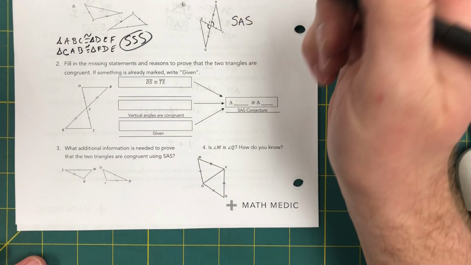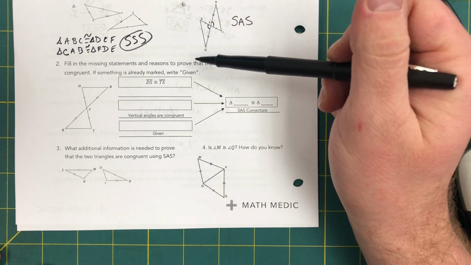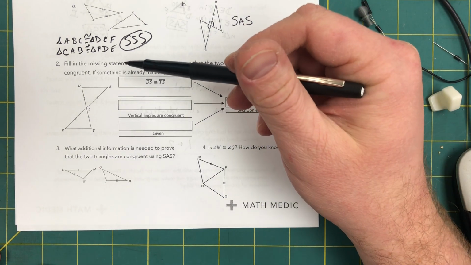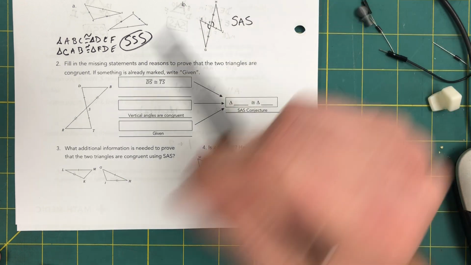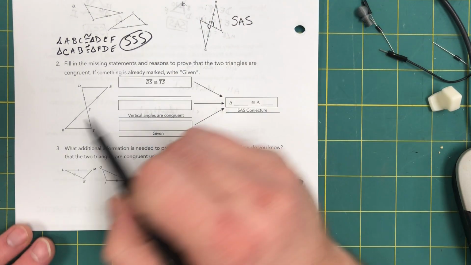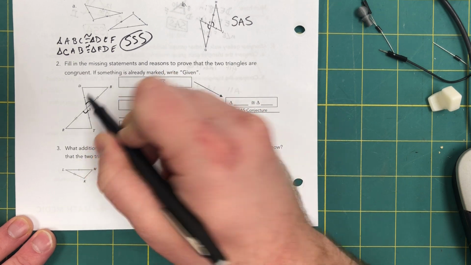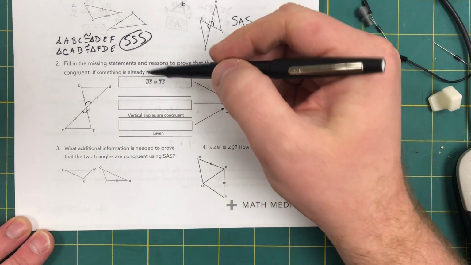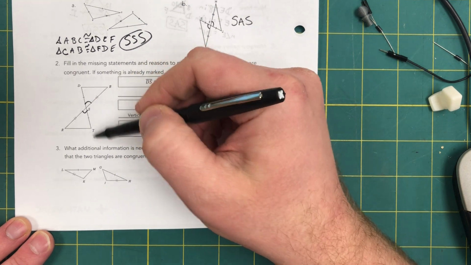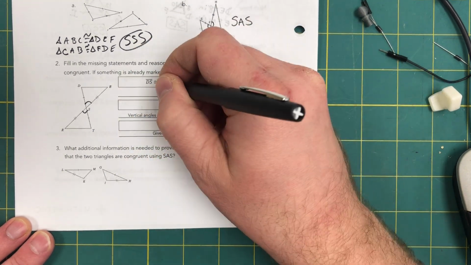All right. Fill in the missing statements and reasons to prove that the two triangles are congruent. If something is already marked, right, given. So, boom, boom, I know those are equal. Hey, now I've got SAS. So we know DS is TS because that's given.